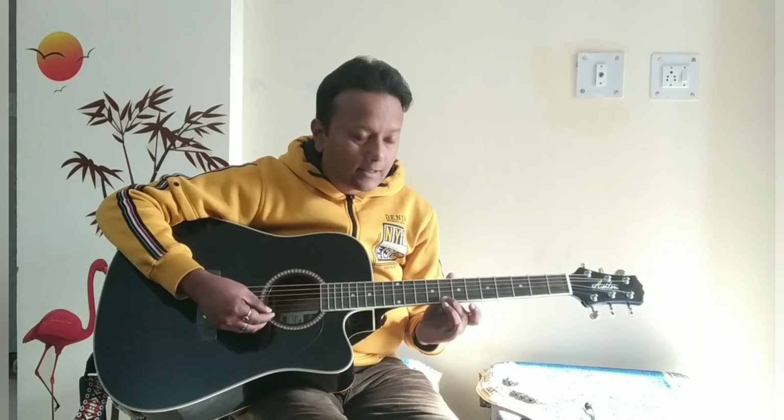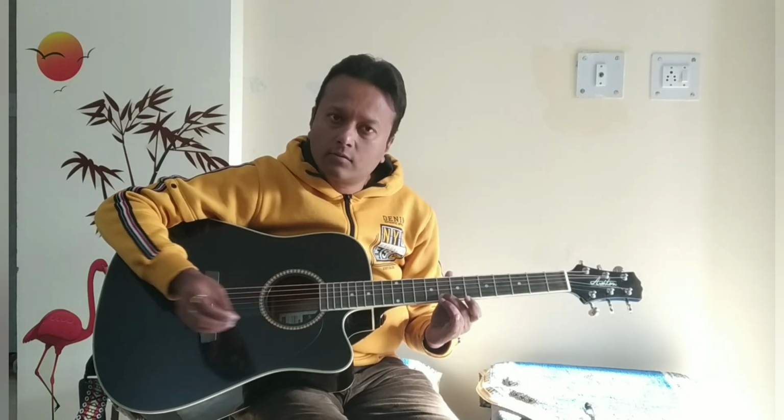A is going to be the seventh fret on the same string. And the last note is C, which is going to be on the eighth fret. So, and then you can play it in reverse.